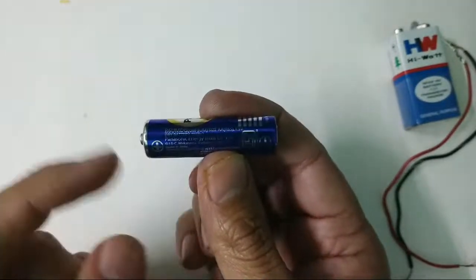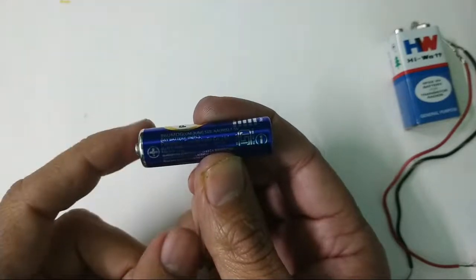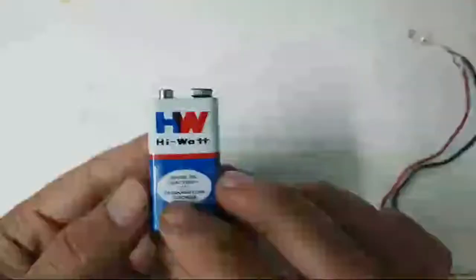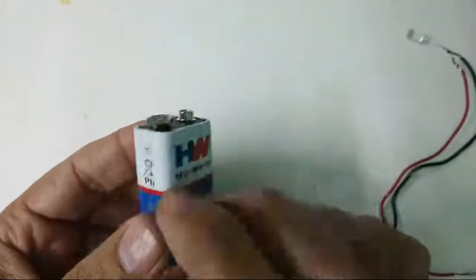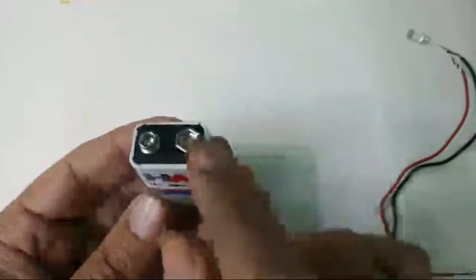Otherwise I would have to use two or three batteries of this type, join them together and then make it. Instead I am using this battery, in which the two terminals, plus and minus, are mentioned. This side is minus and this side is plus.